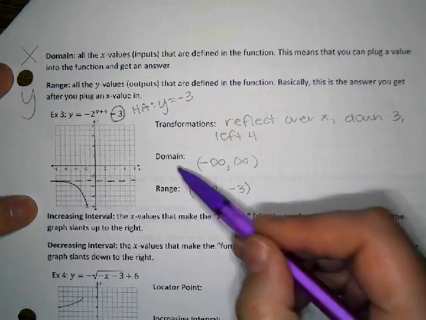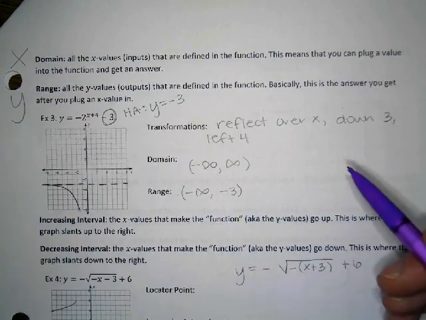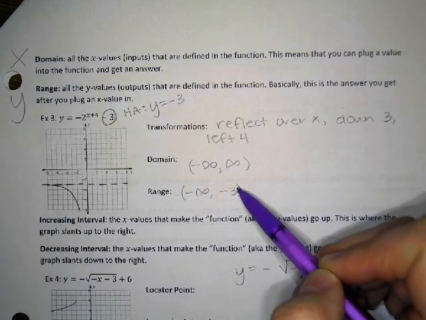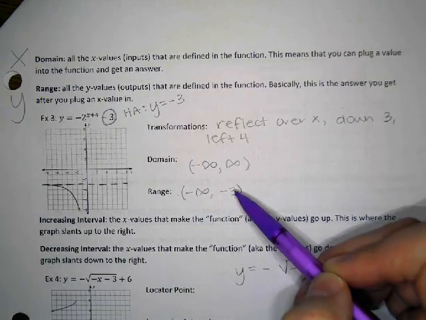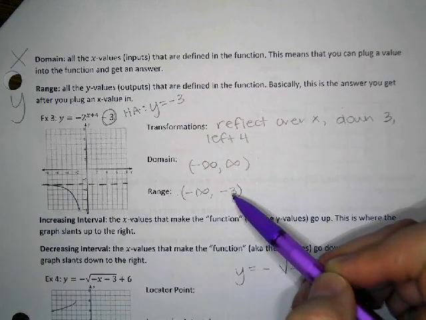So domain and range mean that those are values that are actually touched in the function. The domain is x values that the function touches. The range is y values that the function touches. So I put a bracket if that value is included. If I can touch that value, I put a bracket. If I can't touch that value, I put a parenthesis.